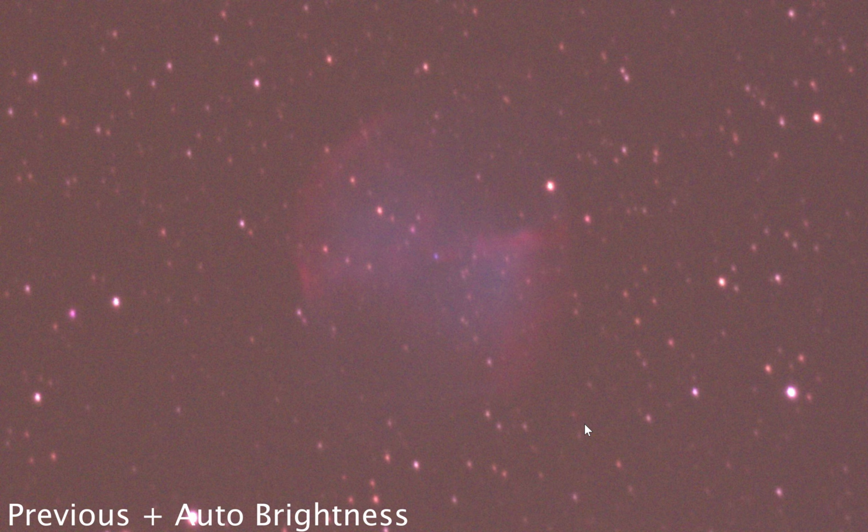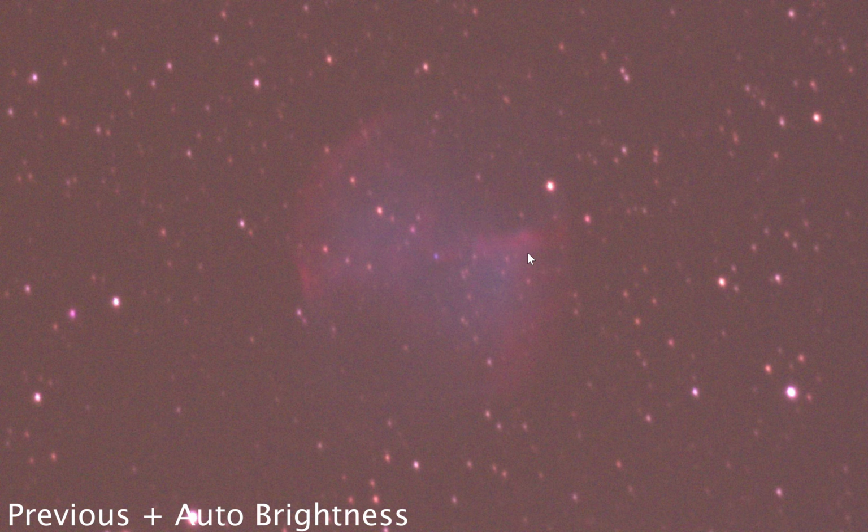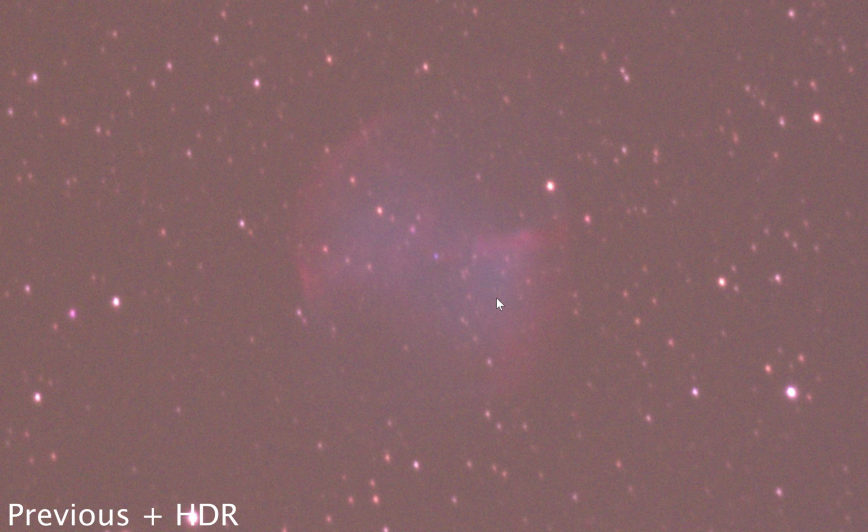The next available setting to select would be high dynamic range. In my opinion, the setting of high dynamic range just completely ruined the image. The image now looks absolutely washed out, and the already abysmal signal-to-noise ratio in the auto brightness image was just completely washed out by applying the high dynamic range effect onto the image.